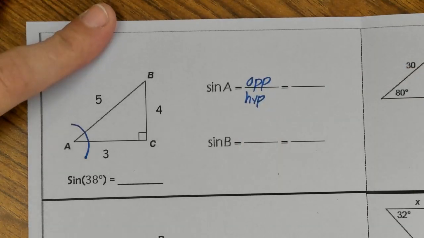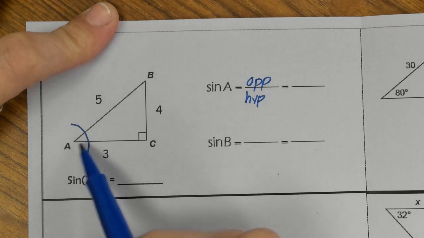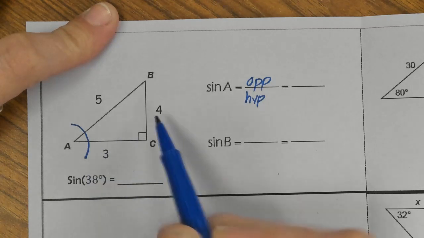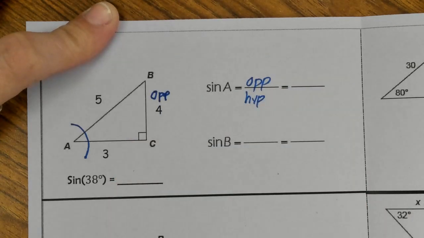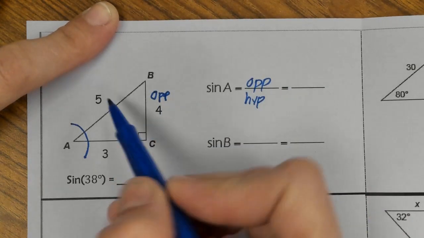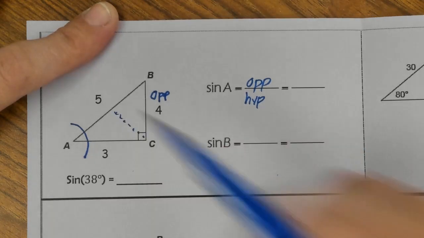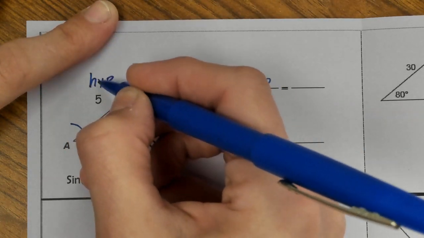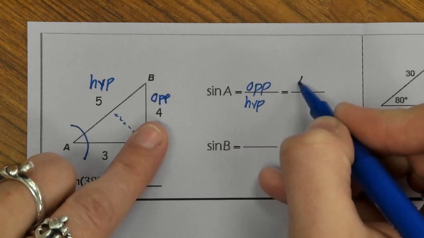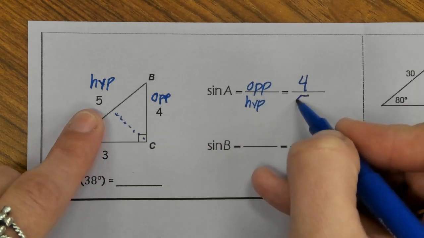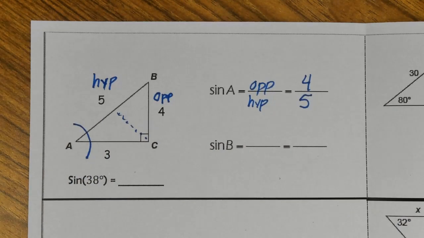Whenever I start looking at this, I say, okay, this is my reference angle. My opposite is going to be over here at the 4. I'm going to put OPP, though usually we just put O, H, and A. Your hypotenuse is always going to be the same, always. So this will be hypotenuse no matter which angle you're going from. We're just setting up the ratio of the numbers. We're not actually setting up the function to solve. So this would be your opposite of 4 over your hypotenuse of 5. If I ask you to just set up the ratio of sine of angle A, that's it.